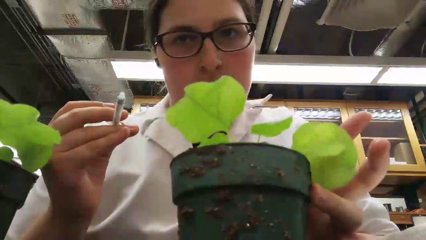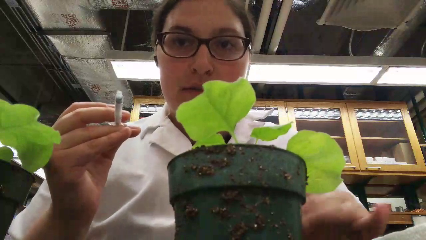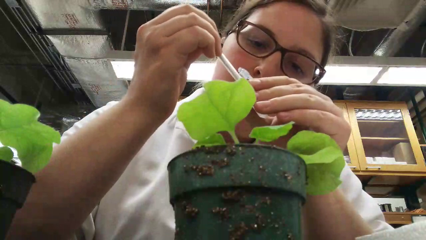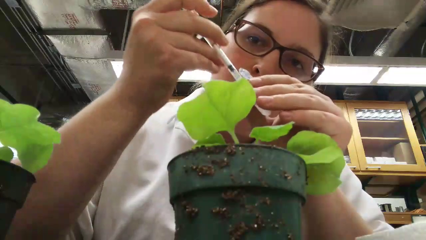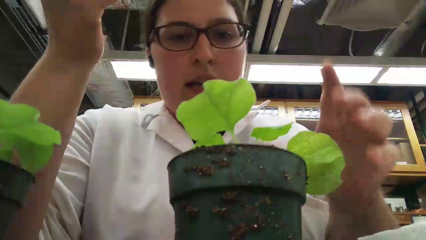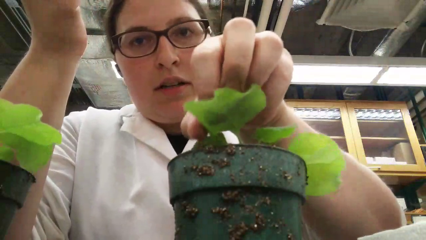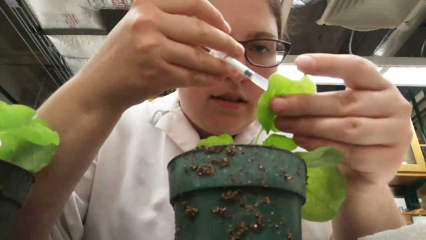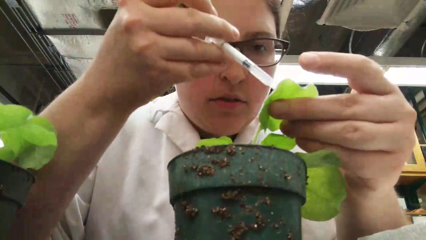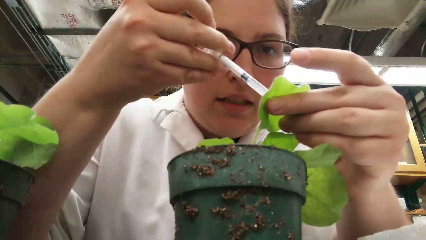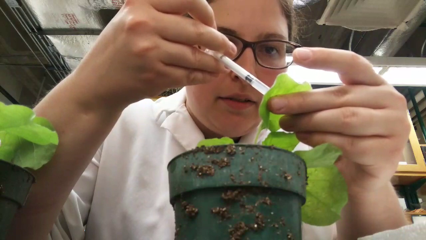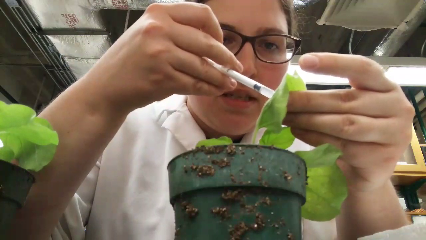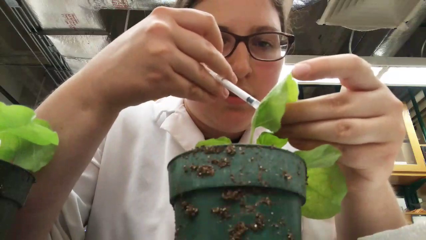And then there are the mesophyll cells, which are underneath. And so they help with water exchange, all that fun stuff. And so this bacteria is going in between those layers, in between the epidermal layer and in between the mesophyll layer.